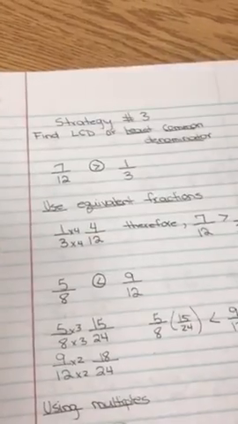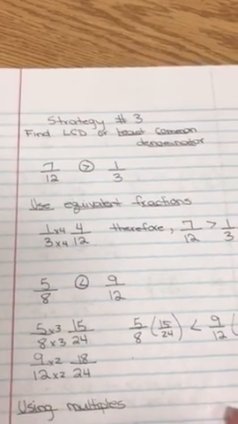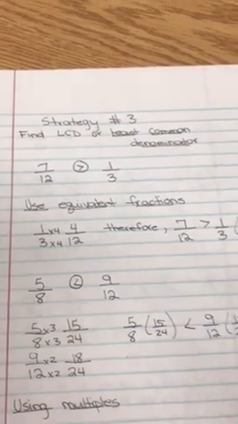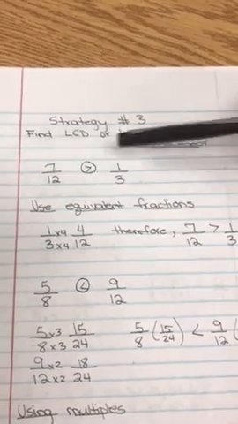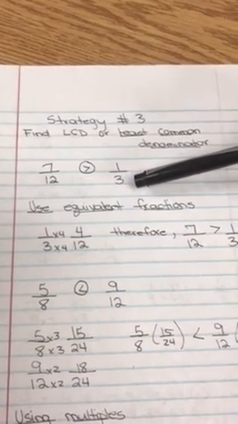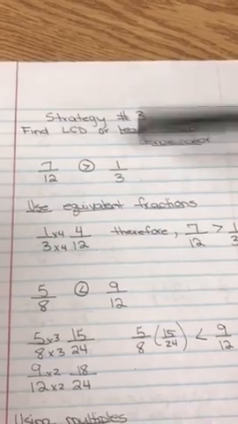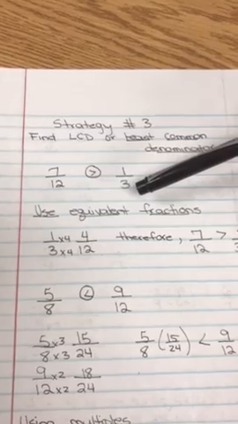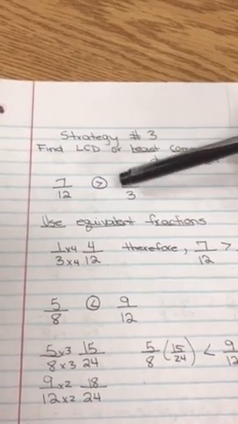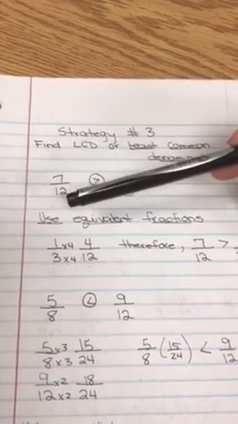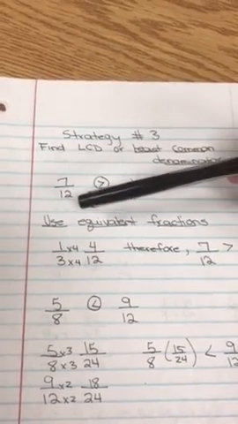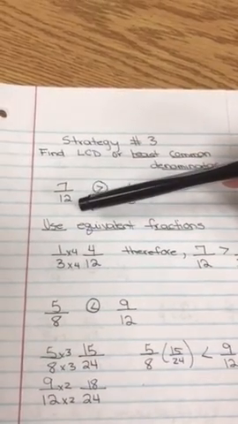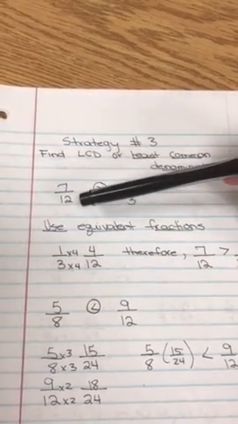The third and final strategy that students are going to learn is going to be finding that least common denominator, or the LCD. Looking at fractions 7/12 and 1/3, the whole goal of comparing fractions is, like I said, trying to find that common denominator, that same whole. And in this case, I don't have the same whole. But I can try to make one of these fractions equivalent so that I do have the same whole. I always first see the larger denominator and see if that can be the whole that I want to get to for my other fraction. And in this case, yes, it is.